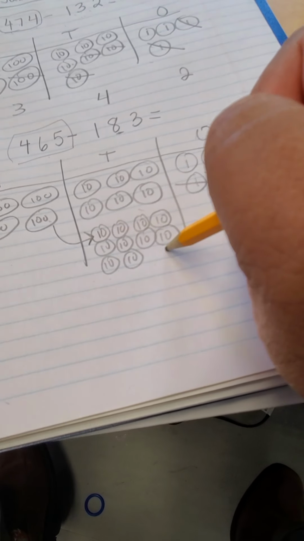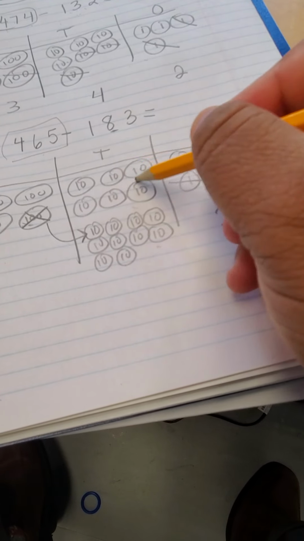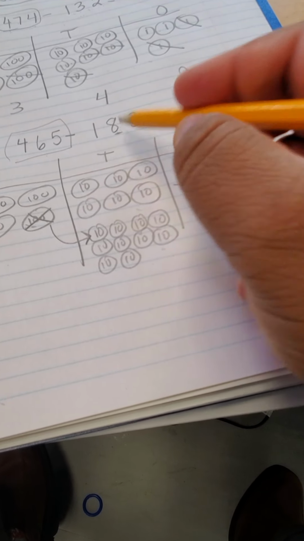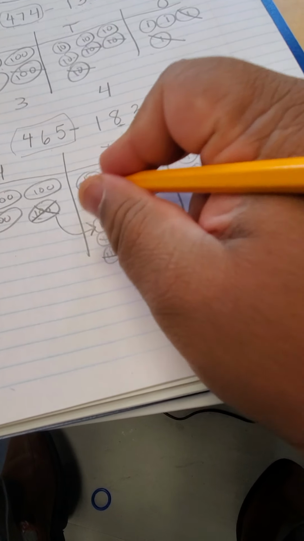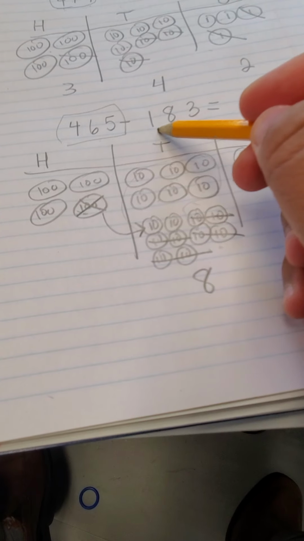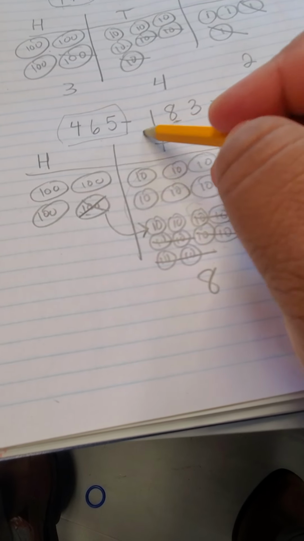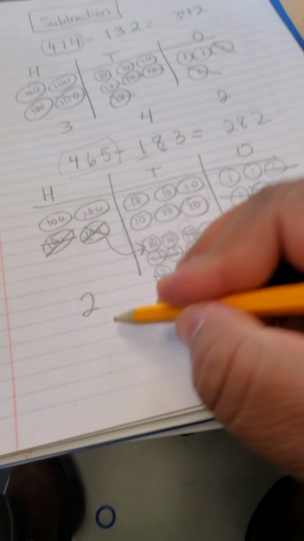Now I have regrouped this into 10 tens. I can now cross that out because this 100 has now become 10 tens. Now I have enough tens to take away 8 of them. Well, if I cross out 2, 4, 6, 8, how many are left altogether? 6 and 2 make 8. So 1, 2, 3, 4, 5, 6, 7, 8. And then I have to take away 100 because that's what I'm subtracting. And I'm left with 2. So my answer is 282.